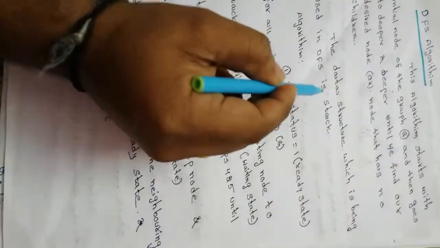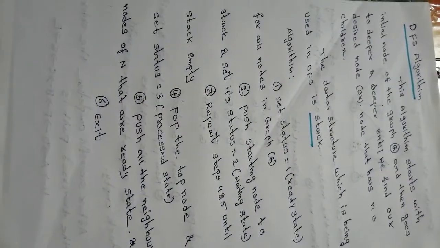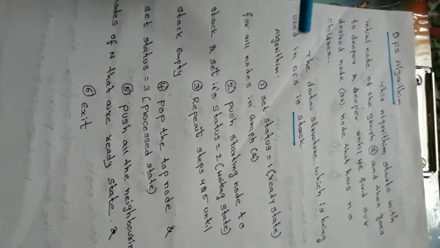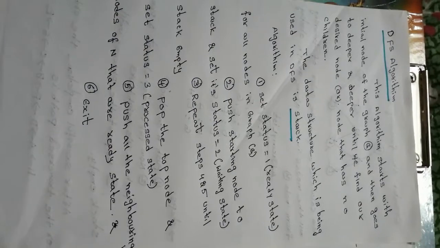Here in DFS, we are using the stack data structure. In order to process the DFS algorithm, the data structure we use is the stack.